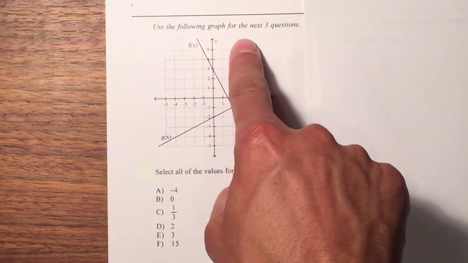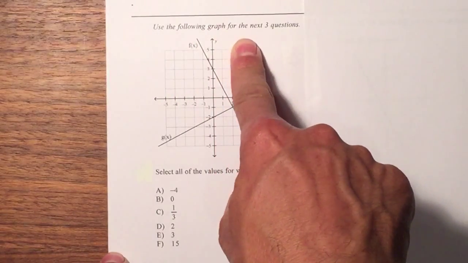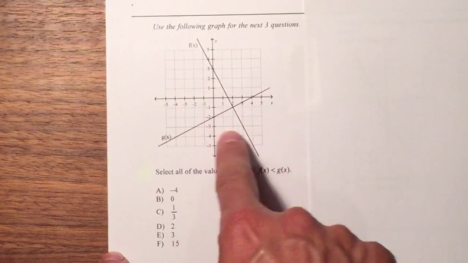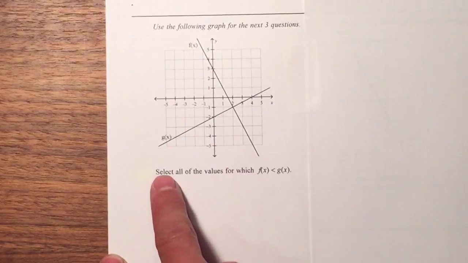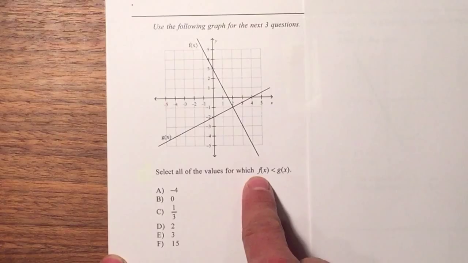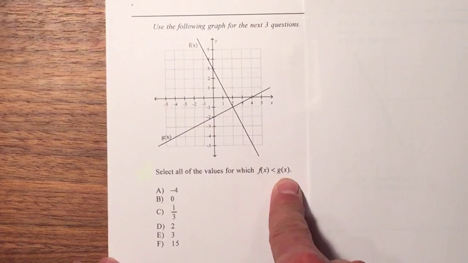Use the following graph for the next 3 questions. And they give you 2 graphs. They give you f of x and g of x. Select all of the values for which f of x is less than g of x.